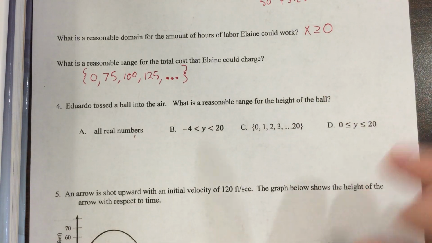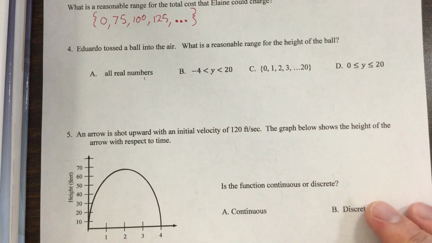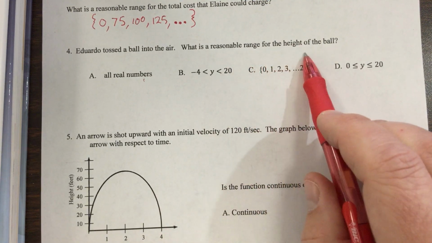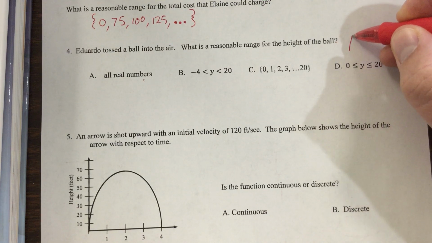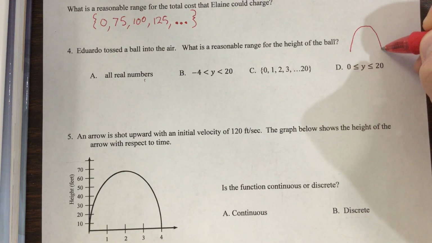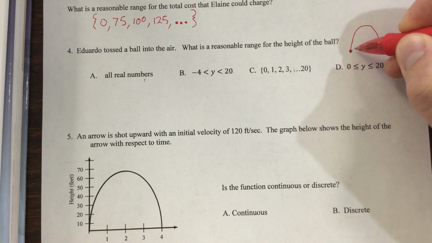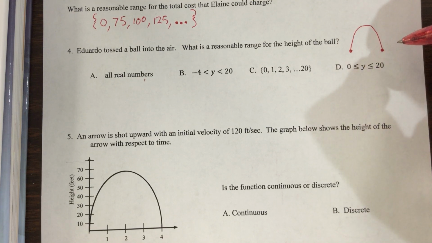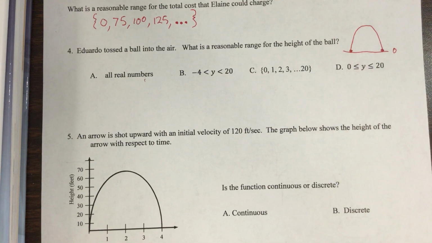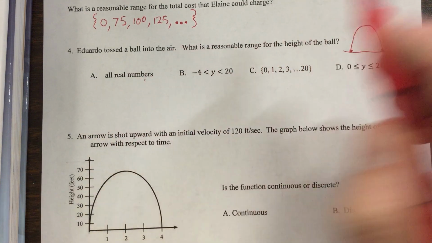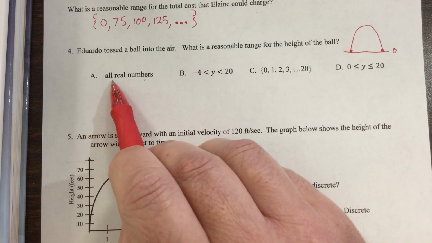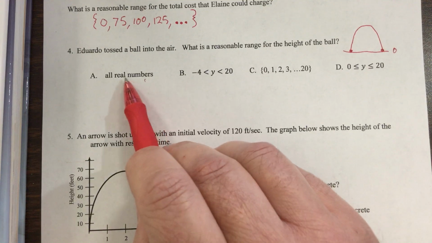All right, 2 more for you guys. Next one, Eduardo tosses a ball in the air. What is a reasonable range for the height of the ball? So you toss a ball up in the air, obviously the ball goes up and it comes down and hits the ground. Even if you toss it at ground level, it's going to go up, come down, and hit ground level. Ground level usually means a height of 0. So the lowest that this ball could possibly go is 0 feet. So the answer of all real numbers, that includes negatives.